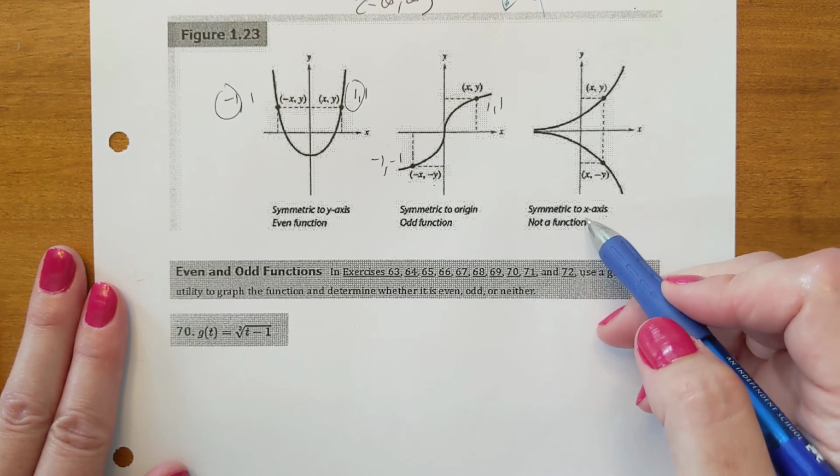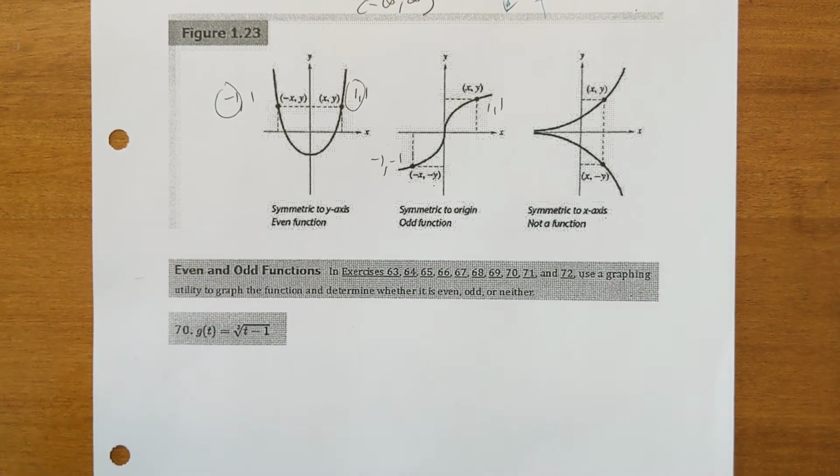And symmetric to the x-axis, it's not a function. So you can't say it's an even or odd function because it's not even a function.